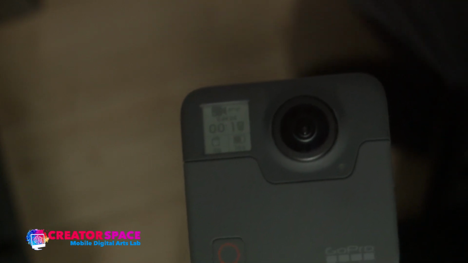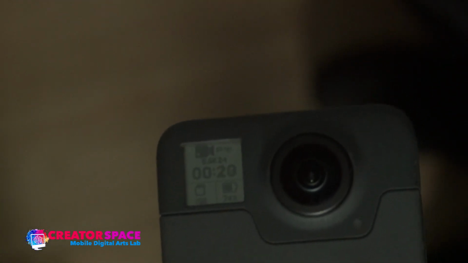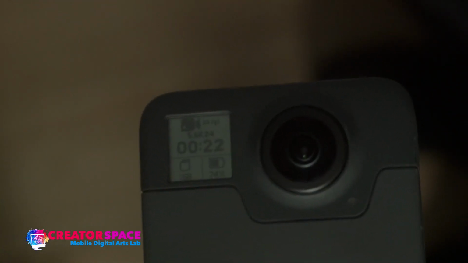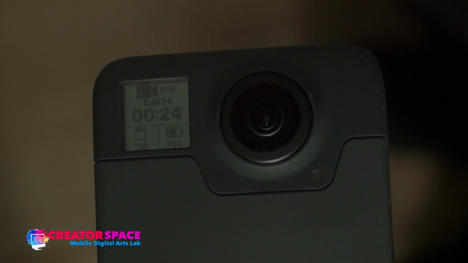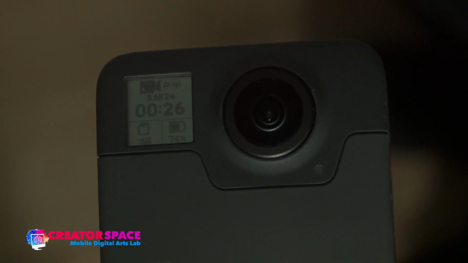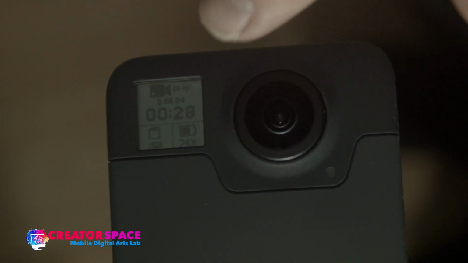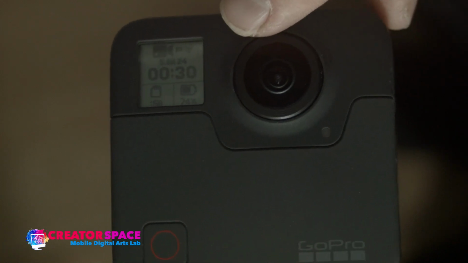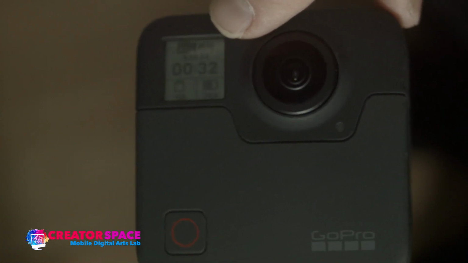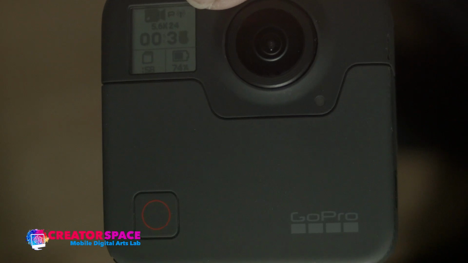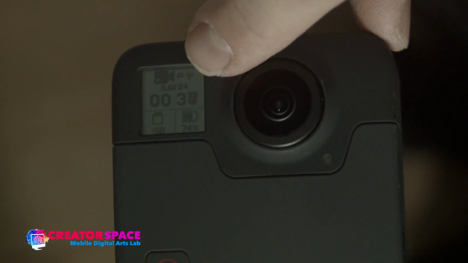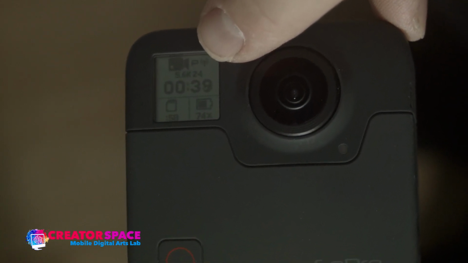Let's just zoom in here a little bit more. I'm hoping you can see that. So this is 58 minutes, 74% battery, and I'm shooting in 5.6K 24 frame mode. So it's how many frames per second, and then also the resolution, in this case being 5.6K.